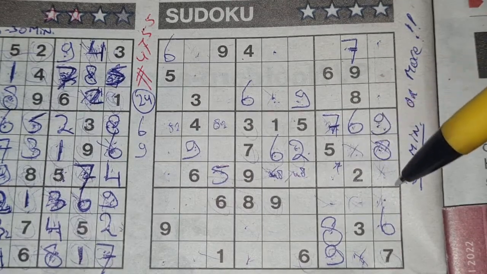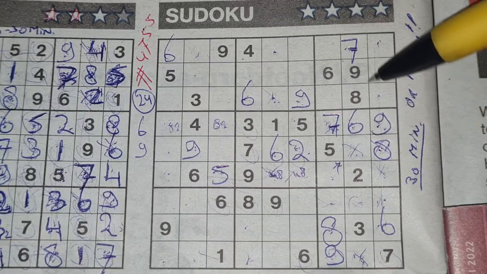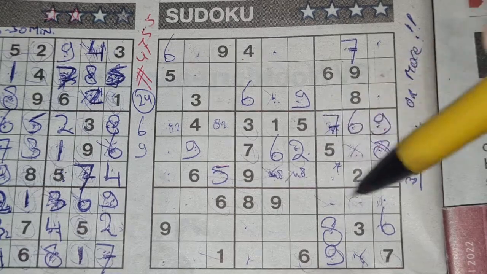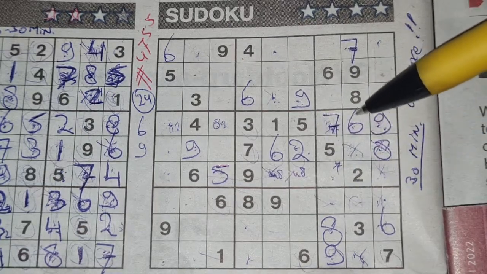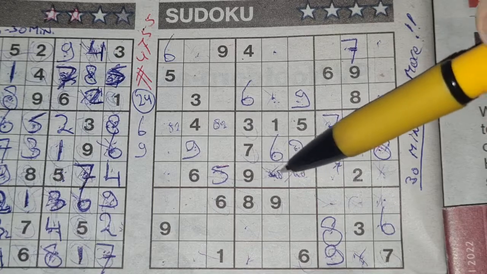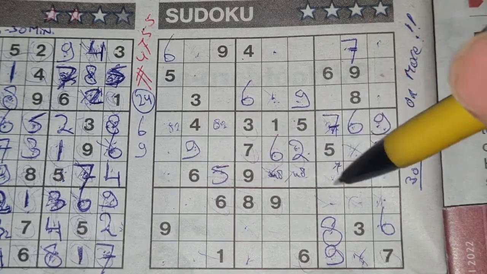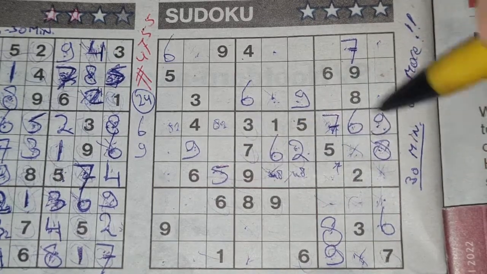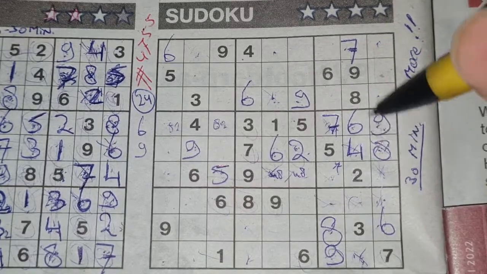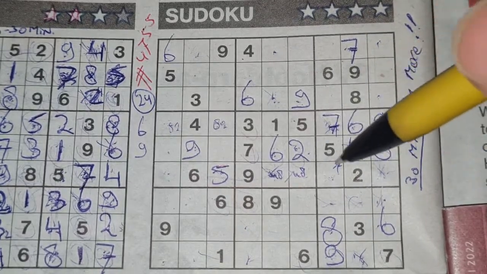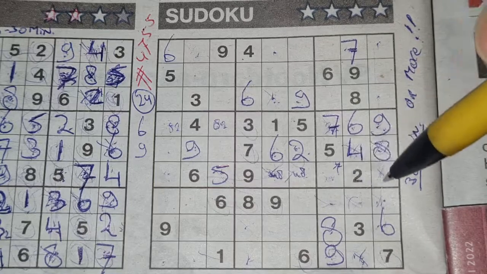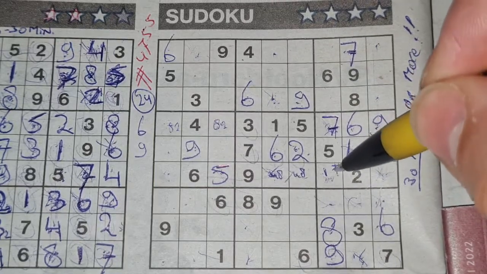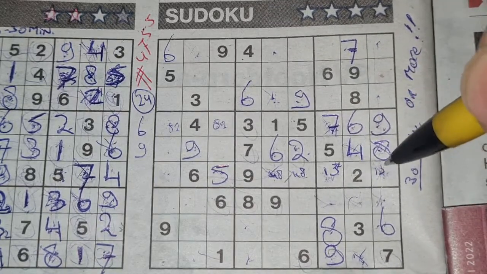1, 3, 4. 3 missing numbers in this big square. One of the missing numbers is 4. We have a 4 in one of those 2 boxes in this row, so no 4 in these 2 boxes. So 1 box left for the 4 in this big square should be here. 2 numbers left in this big square. The numbers 1 is missing, the 2 and the 3 is missing. 1 and a 3.